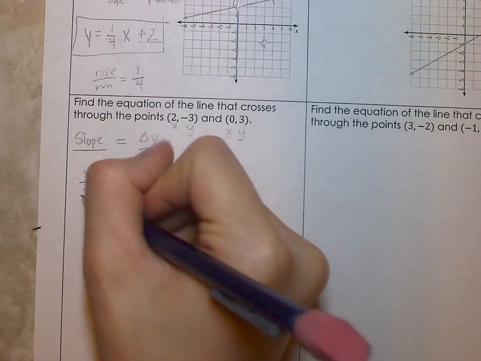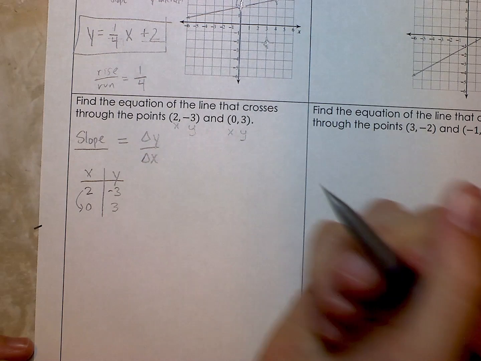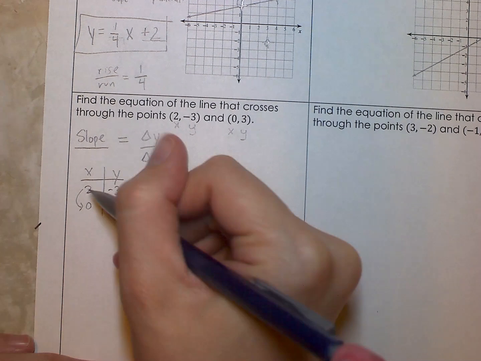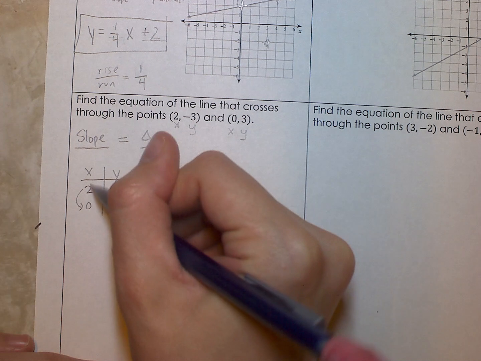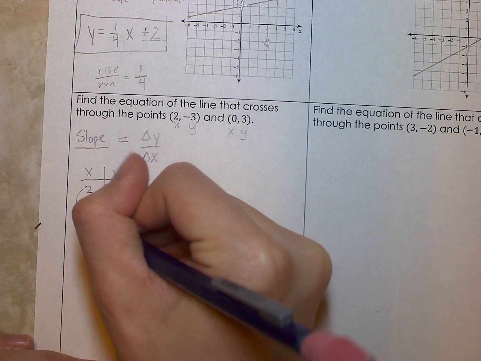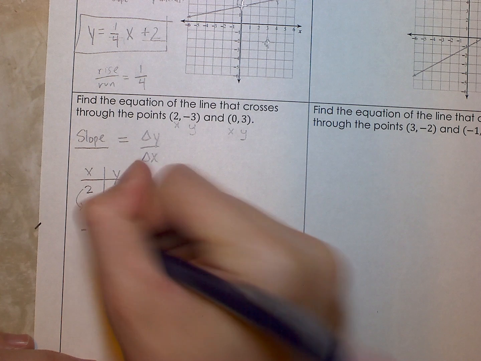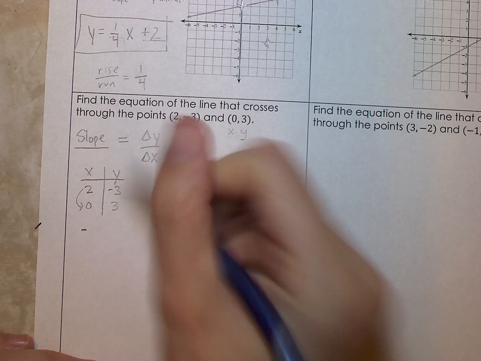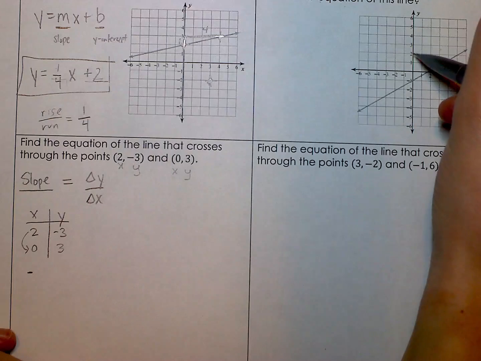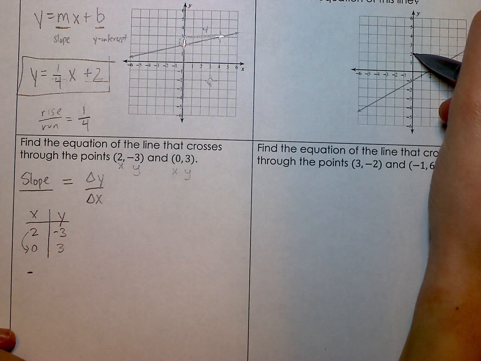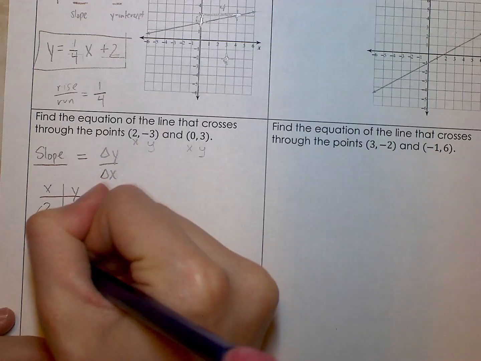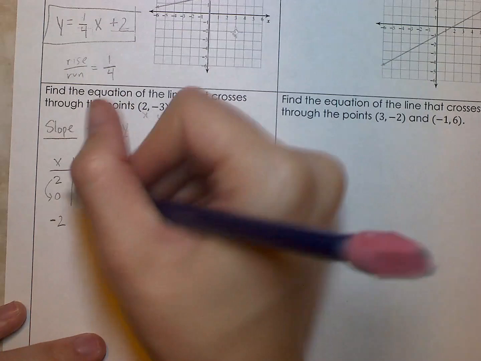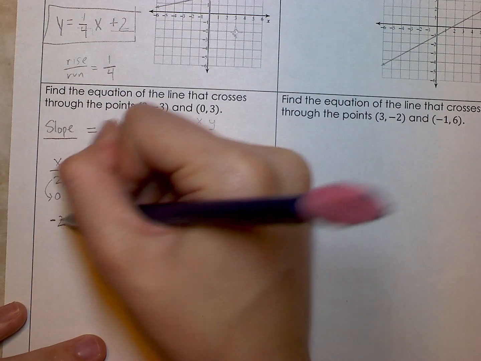Well, to get from 2 to 0, how much does that number change? Well, first of all, I notice it goes down, right? To go from 2 to 0, it's going down, which is negative. And it's going down 2, right? If I were on a number line, here's 2, and if I were to go down to get to 0, I'd go 1, 2. I'd go down 2. So the change in x is negative 2.